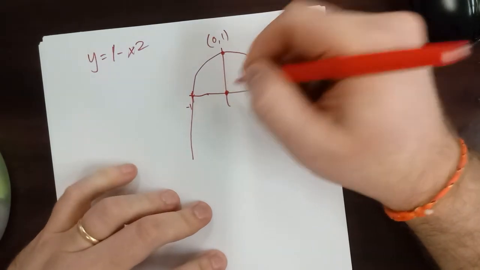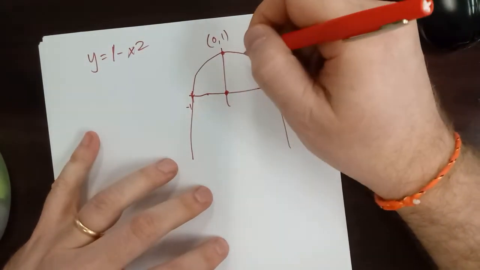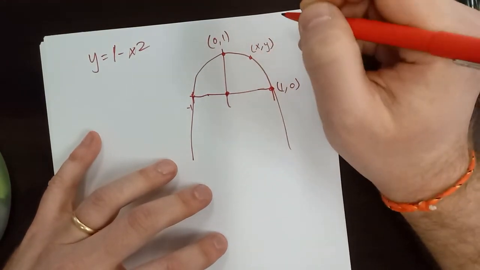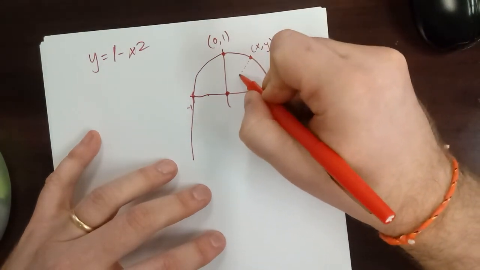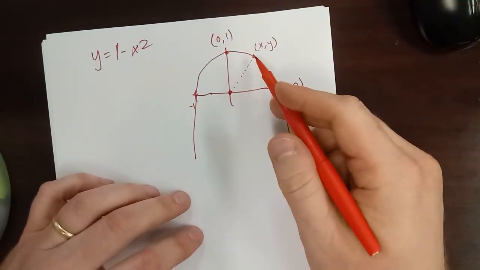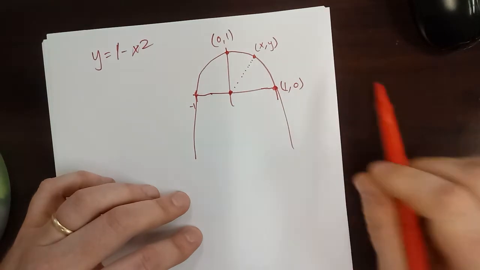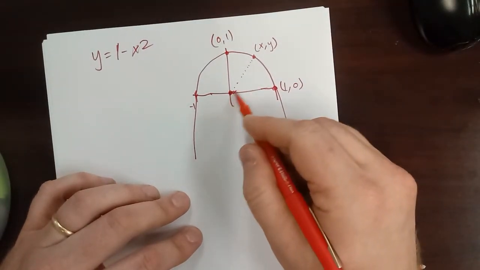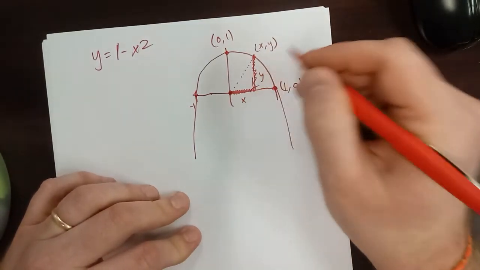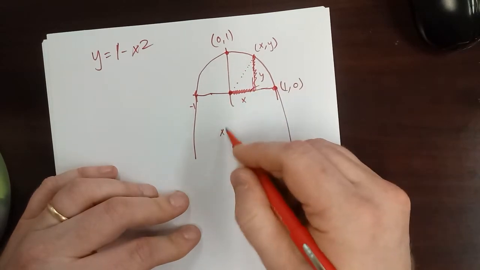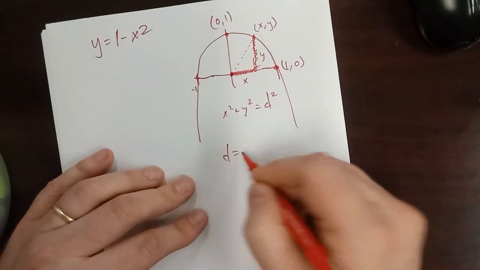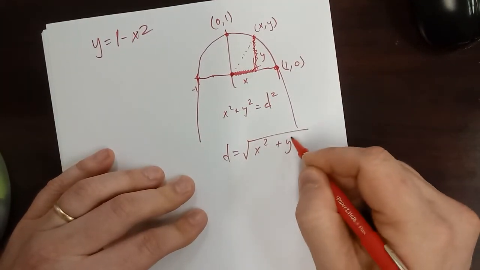Okay. The way that we do this is we generalize, and we say, pick any point you want along here, any point, x, y. How far is x, y away from the origin? Well, x, y is this dotted line away from the origin, right? And couldn't we think about this Pythagoreanly and think, well, this is x and this is y, so x squared plus y squared is d squared, so we could say d is equal to the square root of x squared plus y squared. Isn't that true?